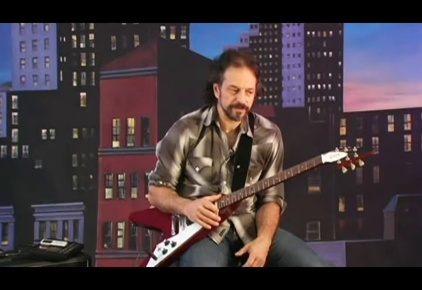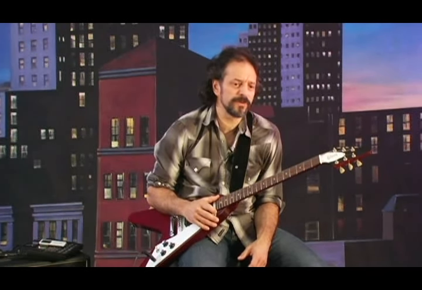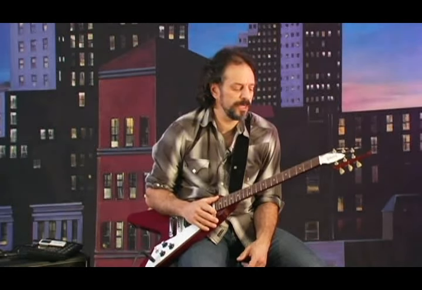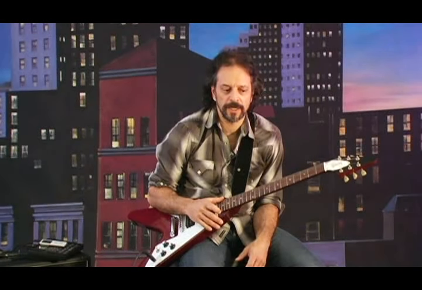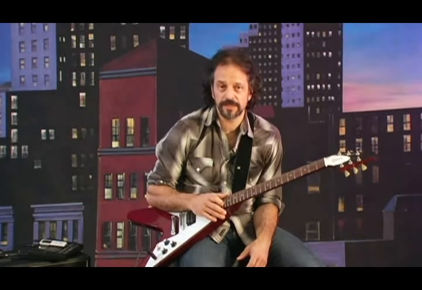Jimi wrote one standard 12-bar blues in his career, Red House, and in this next example I'm going to be playing over that type of a blues played in the key of B. Jimi tuned down a half step, and I'm going to play just in standard tuning, and so this will be in the style of Jimi Hendrix, and afterwards we'll analyze the licks.